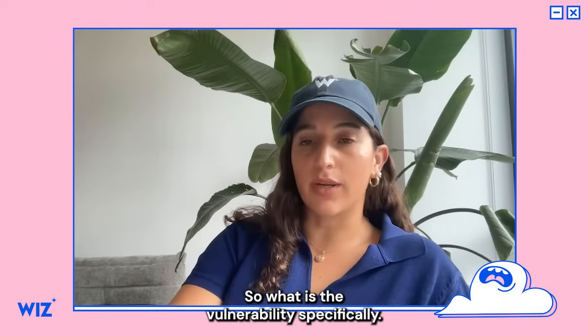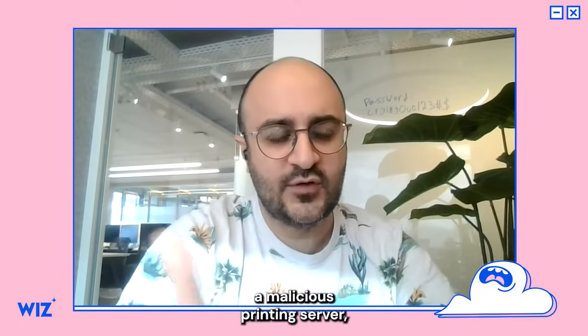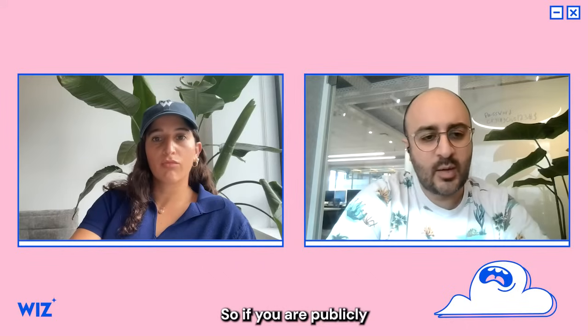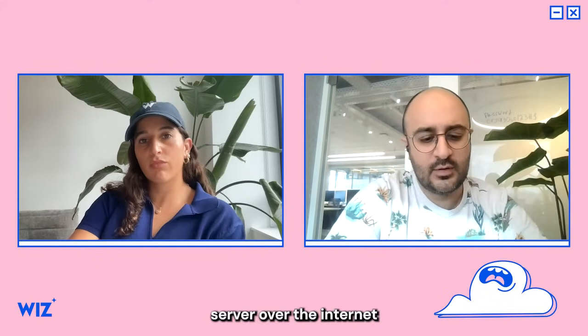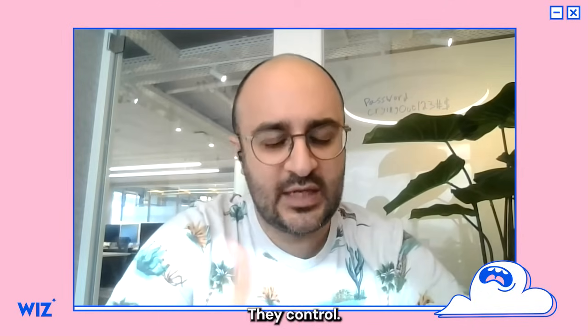So, what is the vulnerability specifically? How can it be exploited? So it's pretty cool. The vulnerability is essentially the ability to register a malicious printing server just remotely over the internet. So if you are publicly exposing your internet printing protocol server over the internet on port 631 UDP, someone can connect to that and basically just register a printer or replace an existing printer that you already have with one they control.